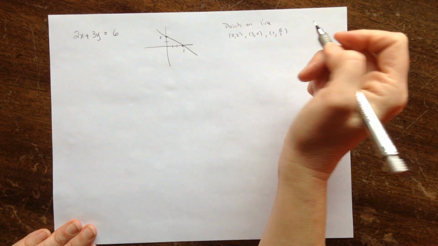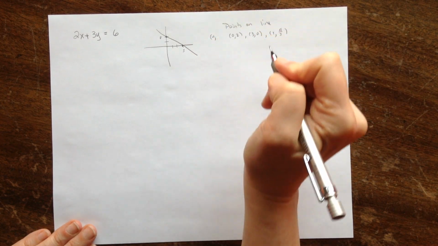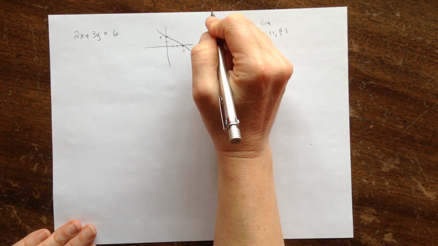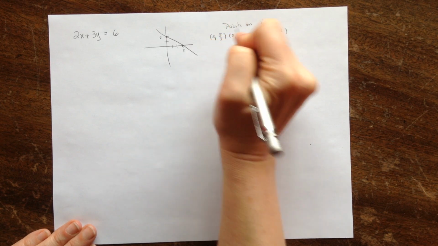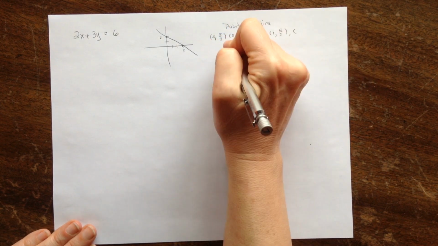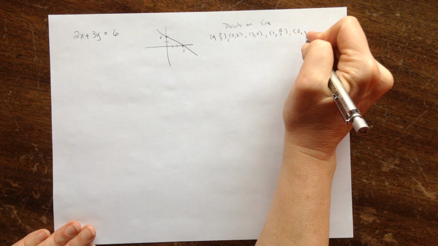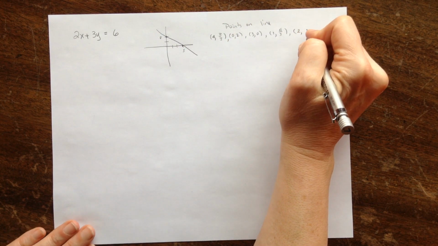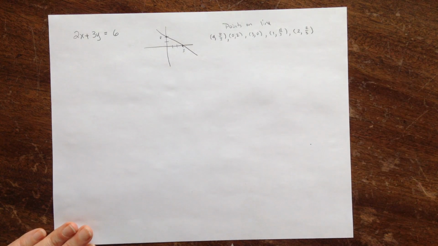Or we can go in the other direction. If you plug in -1, you're going to get 8/3, and maybe another one in this direction. If you plug in x equals 2, you're going to get 4/3. And so we could come up with lots and lots of points on this line.